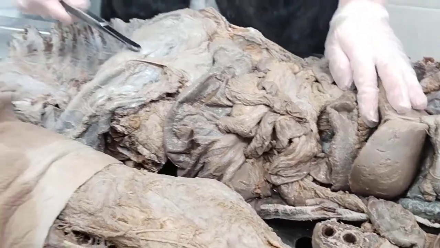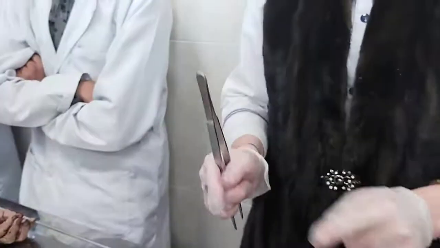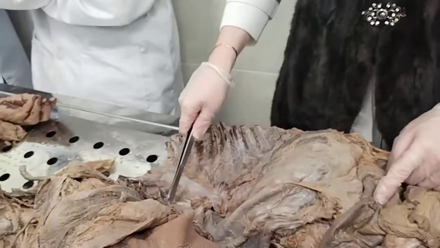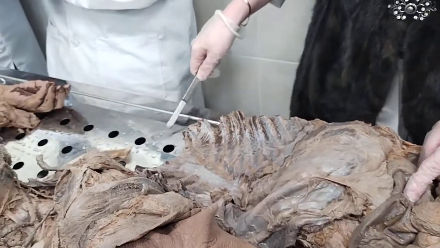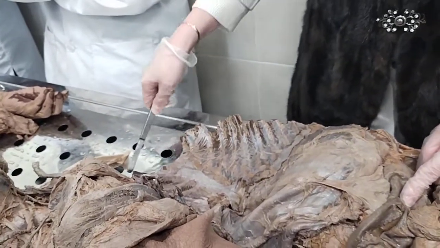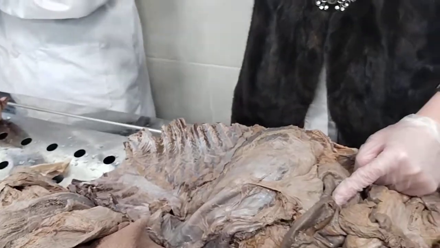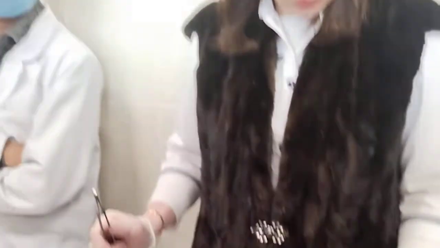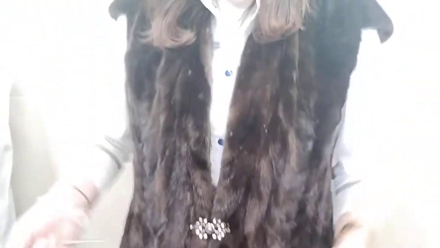In case of portal hypertension, these veins get enlarged, they become varicose, dilated, and bleeding from esophageal veins can start. It is a very common cause of death of people with liver cirrhosis.